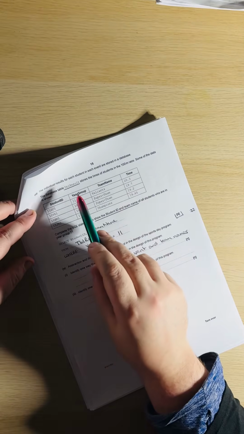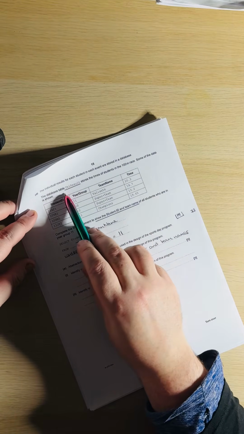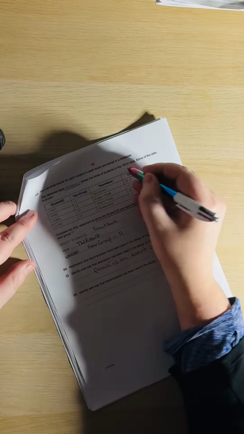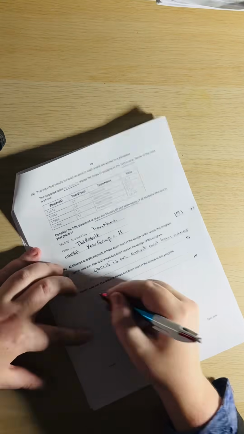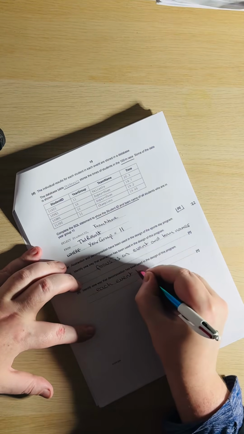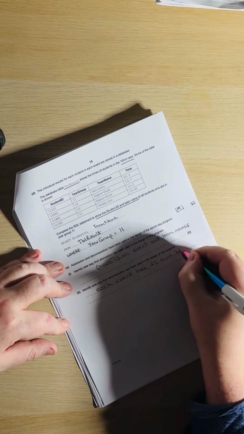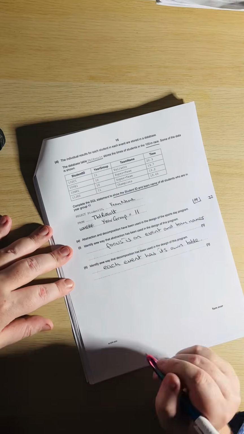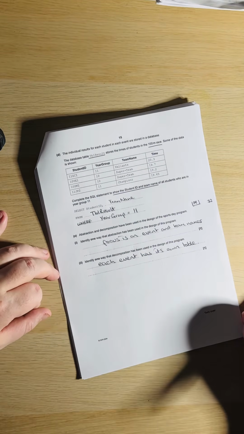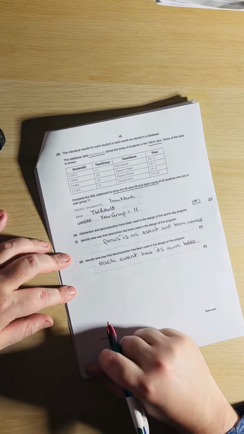The individual results for each student in each event are stored in a database. The database table results shows the times of students in the 100-meter race. Right, sorry, I didn't read that earlier, did I? So it appears that each event has its own table. I'm not 100% sure that that's correct, but I think it's very likely to be. I'm not entirely sure what the question's asking for there, but I think that's what it's asking for.